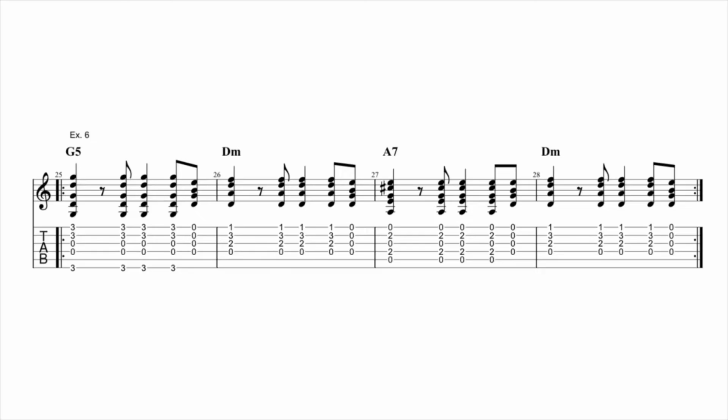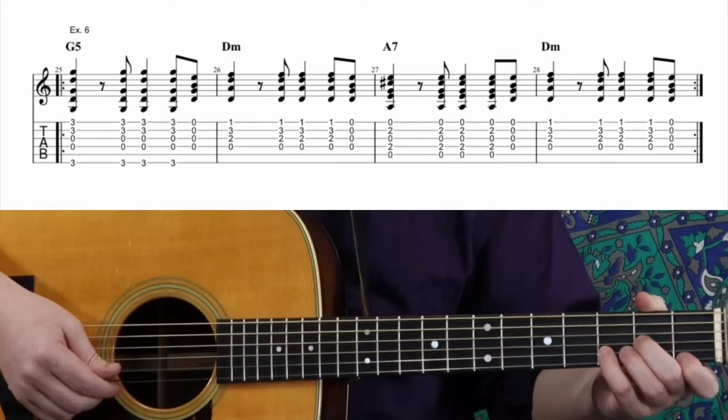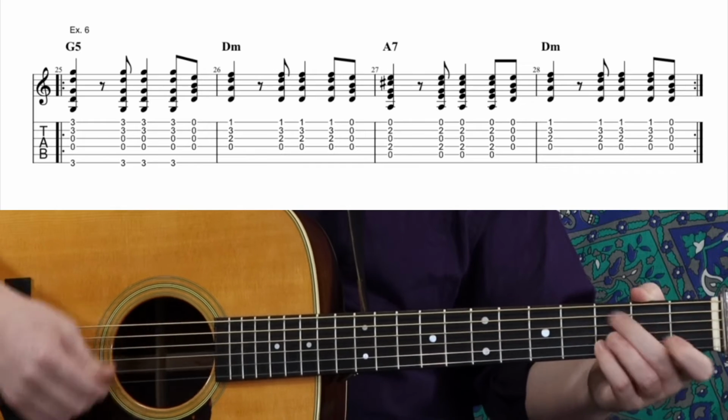Okay, example number 6 is exactly like example number 3 from the D minor video, except we have done the same treatment to all of the quarter notes, right? Instead of dotted quarter notes, we have regular quarter notes followed by an eighth rest. Okay, so we have a G5, D minor, A7, back to D minor. That whole thing repeats, okay? And the rhythm is 1 and 3, 4 and, 1 and 3, 4 and, 1 and 3, 4 and, 1 and 3, 4 and... Okay? 1, 2, 3, 4.